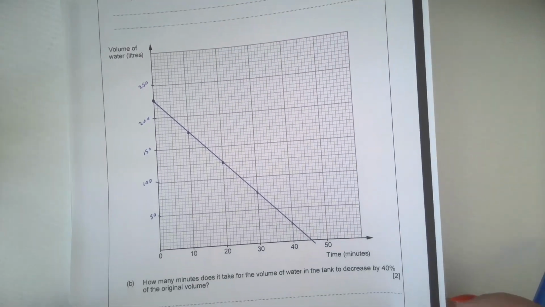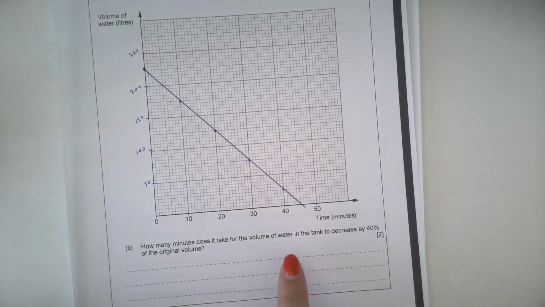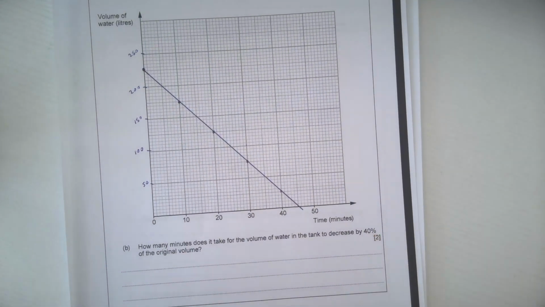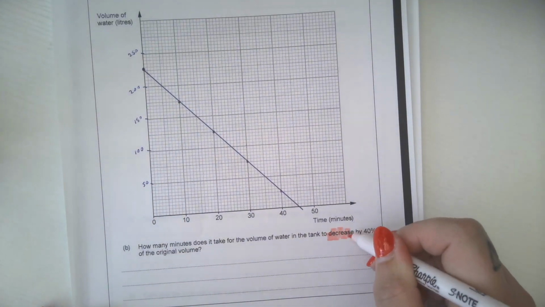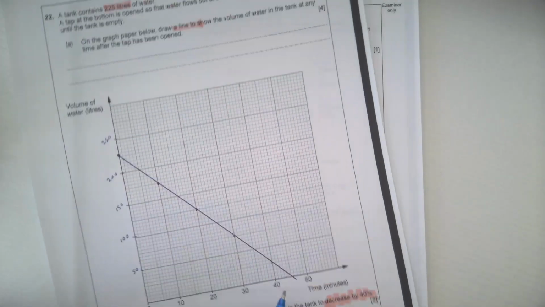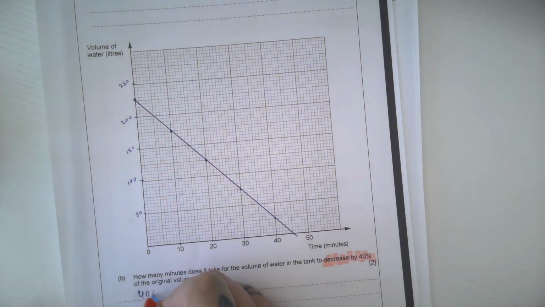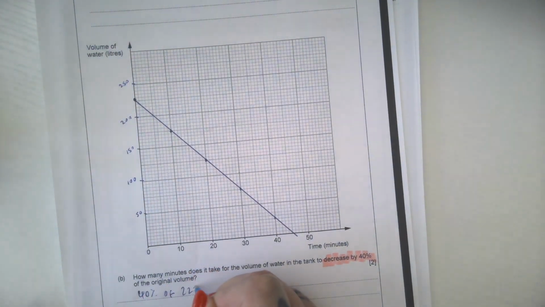We've drawn our graph. Part B, how many minutes does it take for the volume of water in the tank to decrease by 40% of the original volume? Okay, so we need to find out what 40% is. So the original volume is 225 litres, so we want 40% of 225.